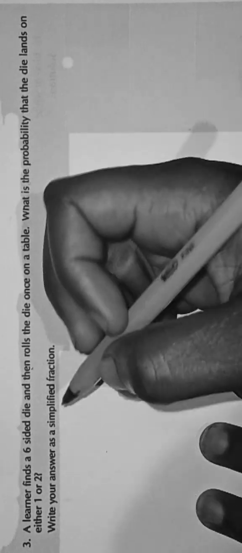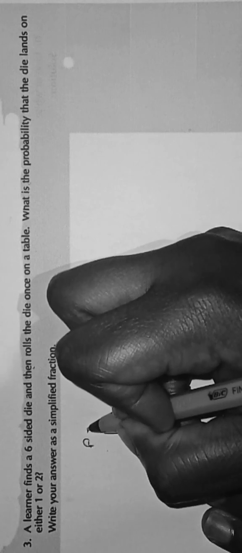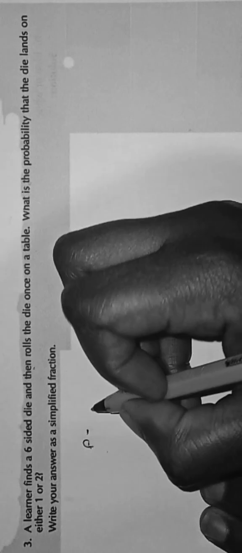Elena finds a 6-sided die and rolls the die once on a table. What is the probability that the die lands either on 1 or 2? Write your answer as a simplified fraction. The formula that I'm going to use is P, which equals the number of events over the number in the sample space.